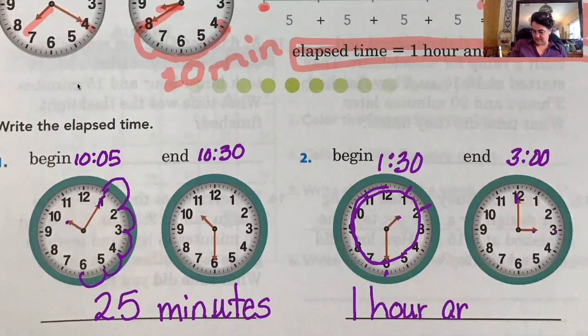So our answer would be 1 hour and 30 minutes. I'm going to go ahead and abbreviate minutes. You can write it out or you can abbreviate it.